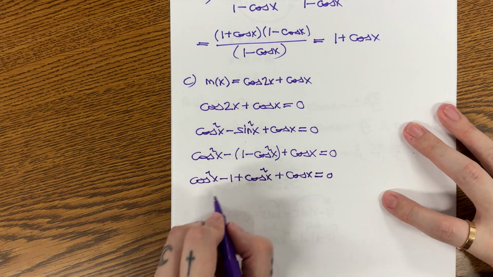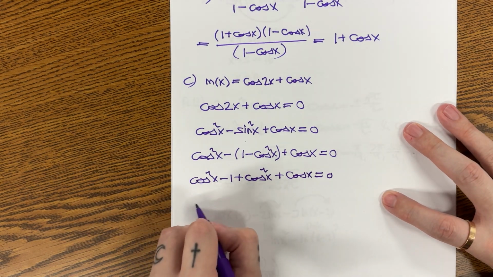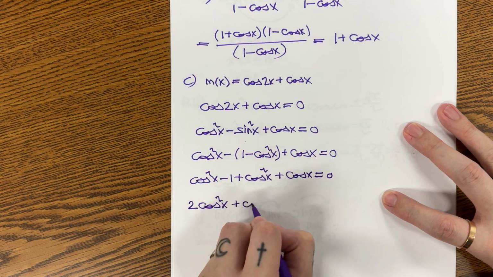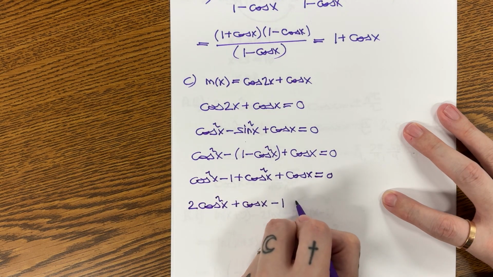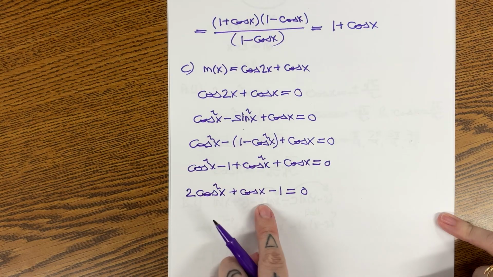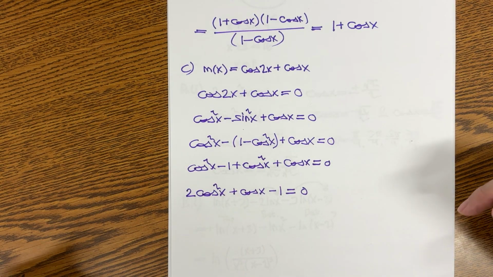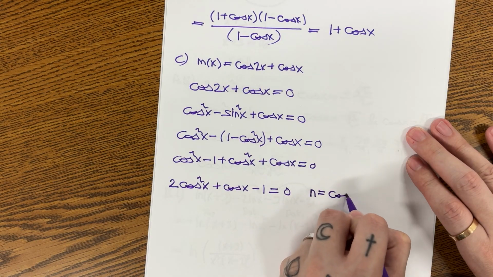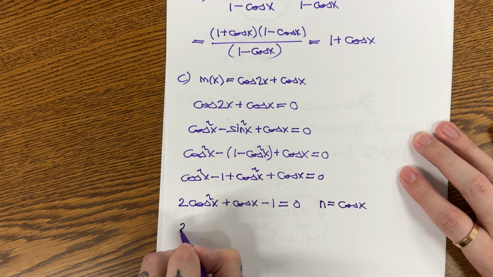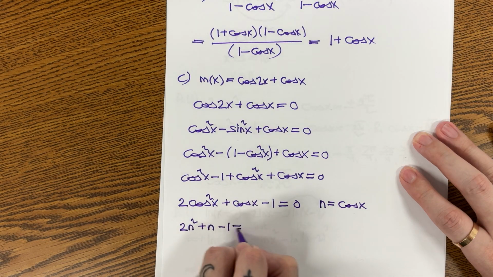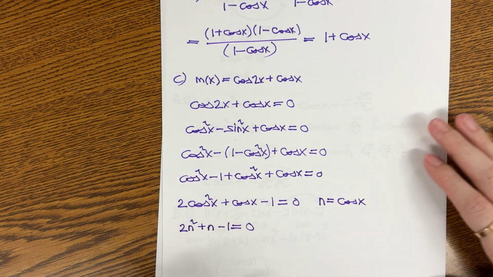And then I'm going to combine like terms. So I have cosine squared x and cosine squared x. So this is going to be 2 cosine squared x plus cosine x minus 1 equals 0. So this is going to turn into factoring a quadratic. You can leave it in terms of cosine and factor it this way, or you can do a substitution if you want. So if you want to do n equals cosine x, this would turn into 2n squared plus n minus 1. And if you want to factor this, then you can.